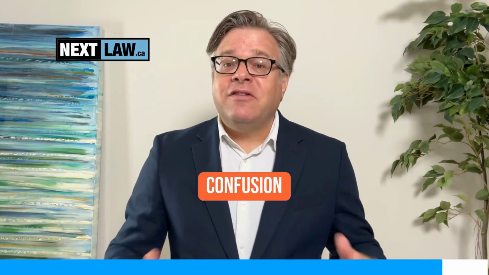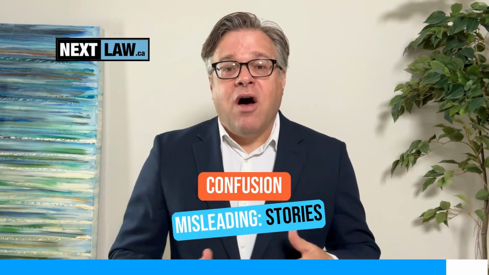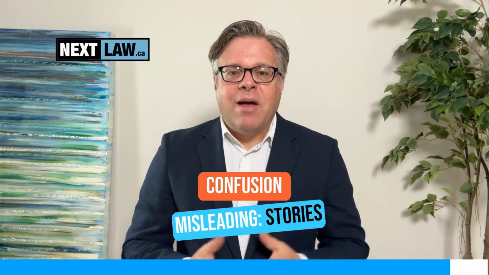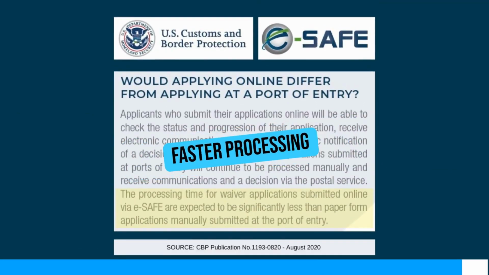Argument number 2 is misleading success stories. Non-lawyer companies often share stories of people who manually submitted their application at the port of entry and got speedy approval. The implication is that manual submission can be as quick as an online eSAFE submission. But the CBP is clear that those same applications would have been processed even faster with eSAFE.